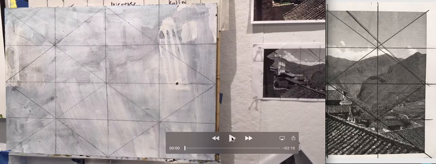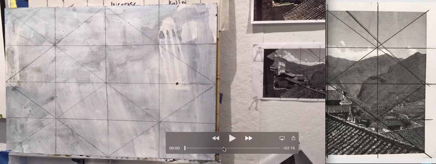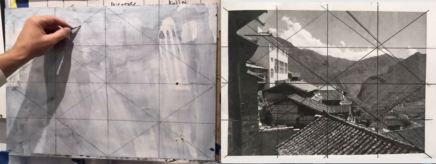All right, so you'll see my setup here. I've got this image. It's actually this image just set up right next to my painting. And I'm going to start sketching that right now.